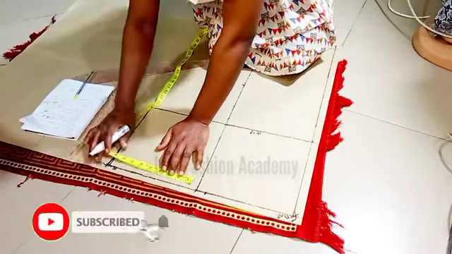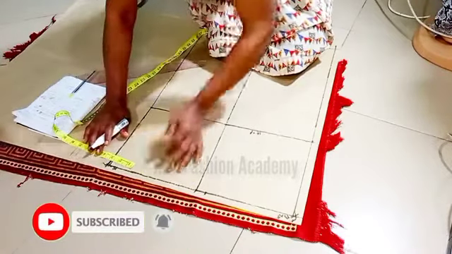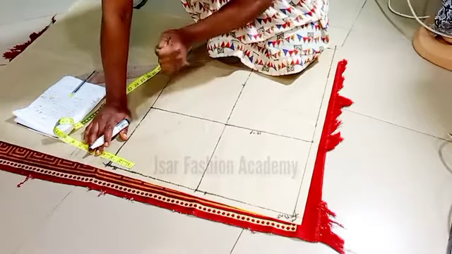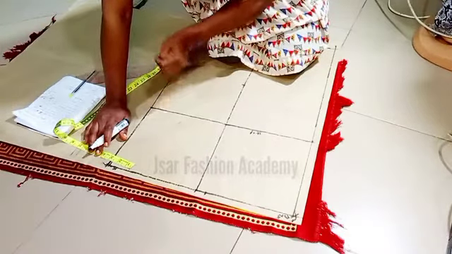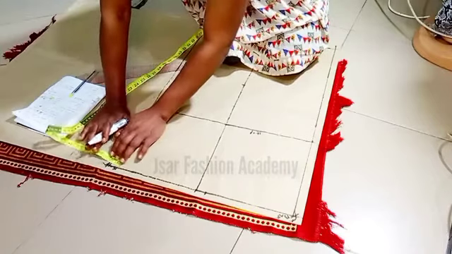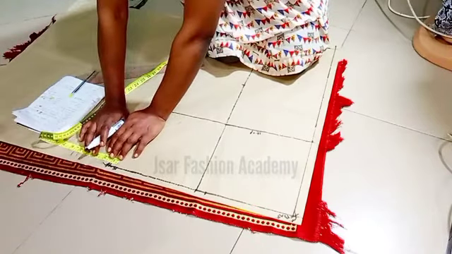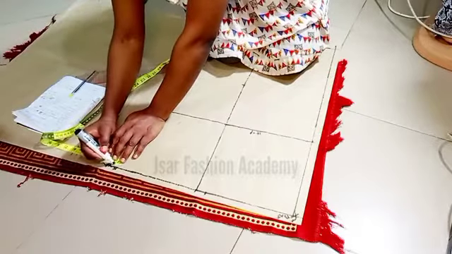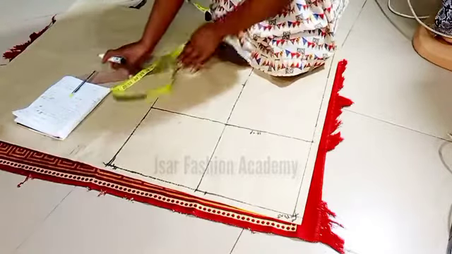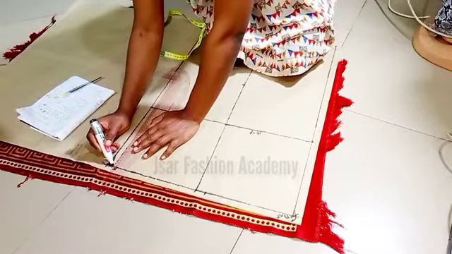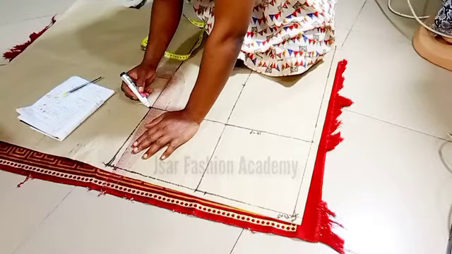But one thing I want you guys to notice is, just like the way we did back tightening for our basic bodice, we'll be doing back tightening also for our skirt pattern, because our back is not actually that straight. So at the center back line, I'm going to be taking in ½ inch. It's just like a dart that we are taking out. Then I'm going to be connecting this ½ inch that you just took in to your hip line.